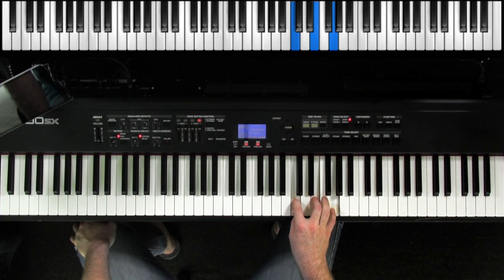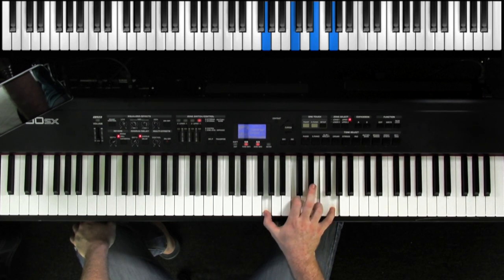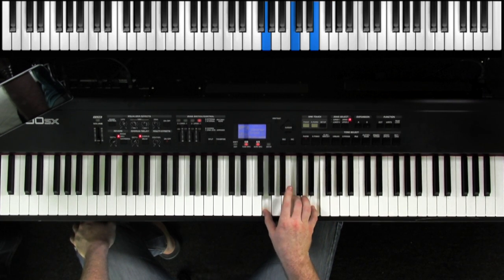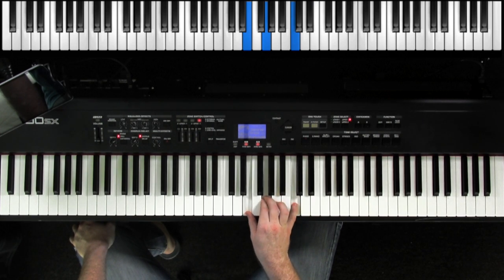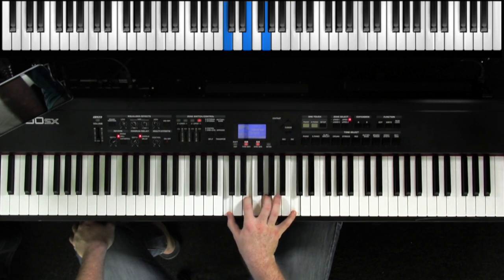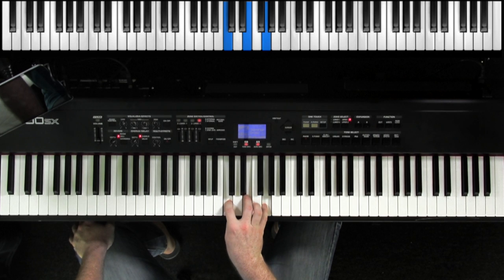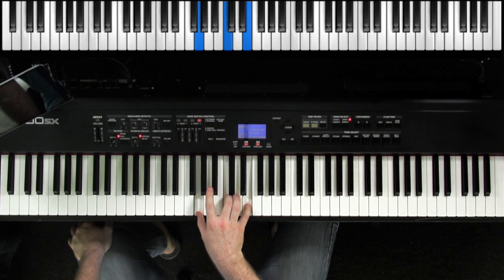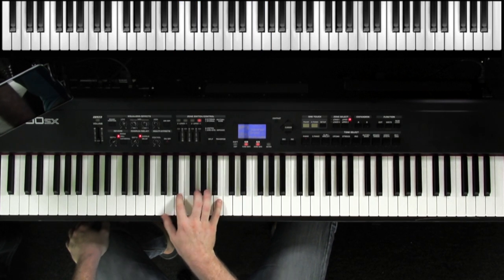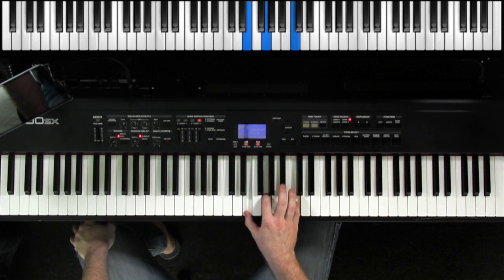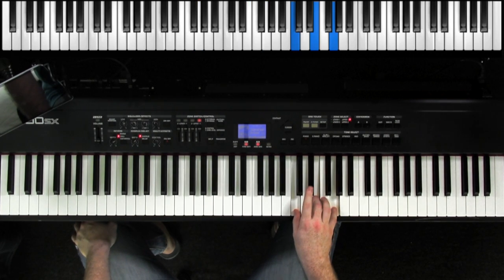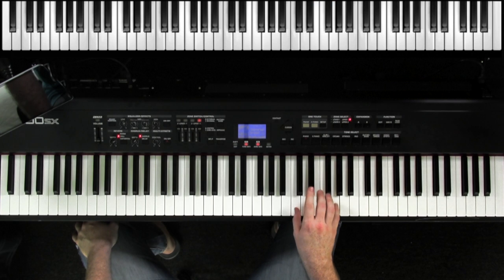Now let's go the other way. Take the top note, bump it down an octave. We have G, C, E. Do it again. E, G, C. One more time. C, E, G. Back to our triad, and we could keep going. And down, and down, back up. And it's as simple as that.